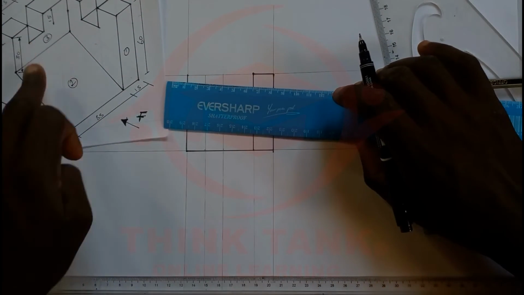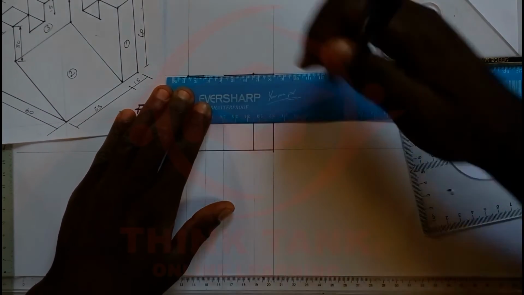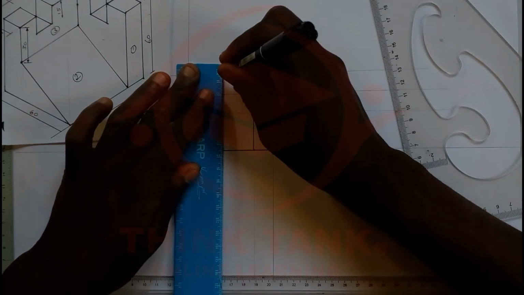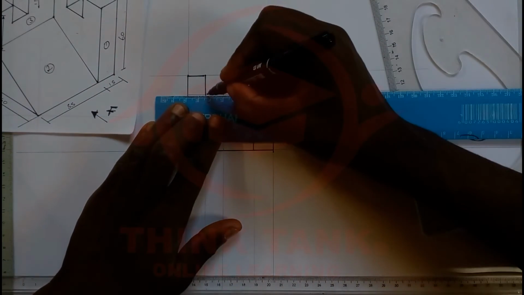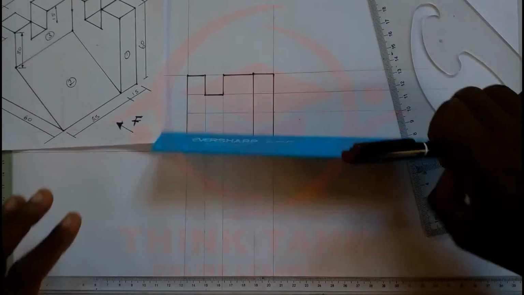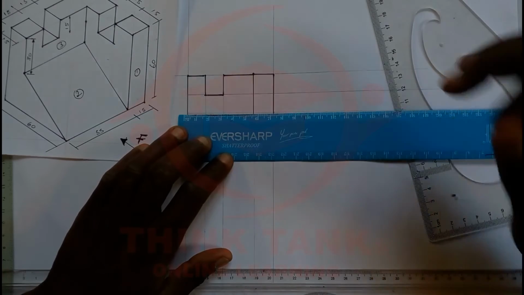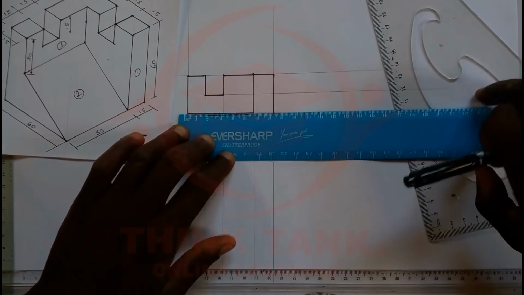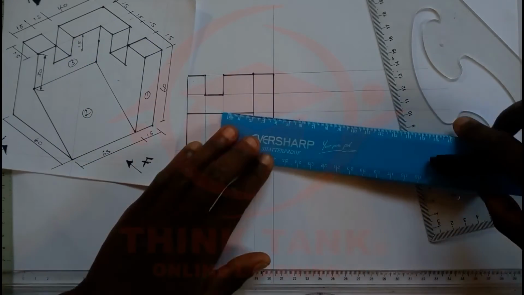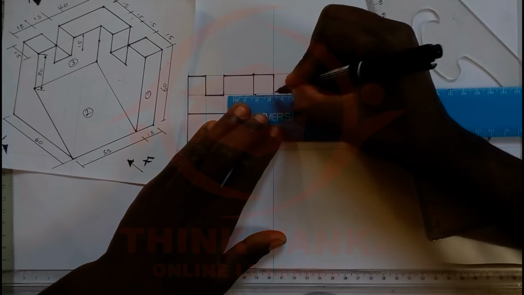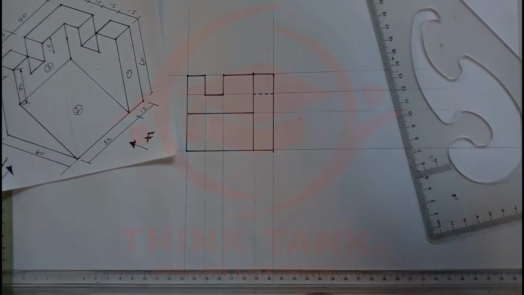Okay, so from here to here, and up to here. Okay, then third, from this corner to this corner is going to be right here, like this. Then we're not going to see this plane, so we're going to put a hidden detail here, like this. Okay, so that's all we're going to see on the front view.